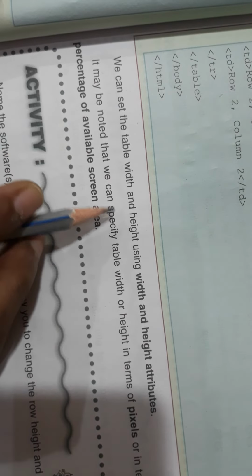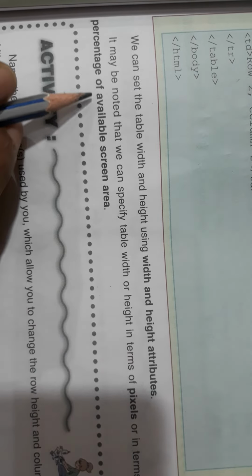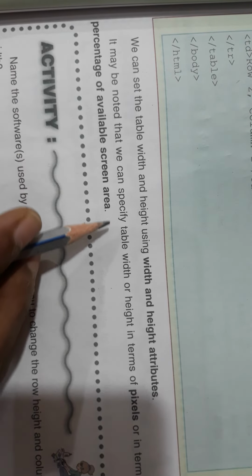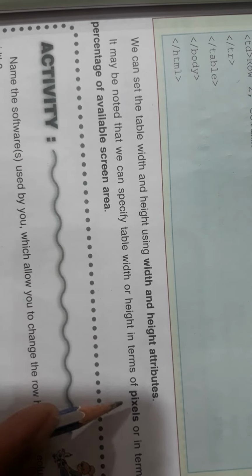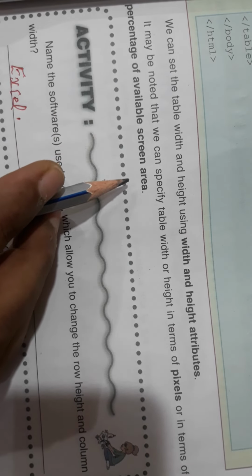We can set the table width and height using the width and height attributes. It may be noted that we can specify the table width or height in terms of pixels or in terms of percentage of available screen area. Pixel, you know about this thing.